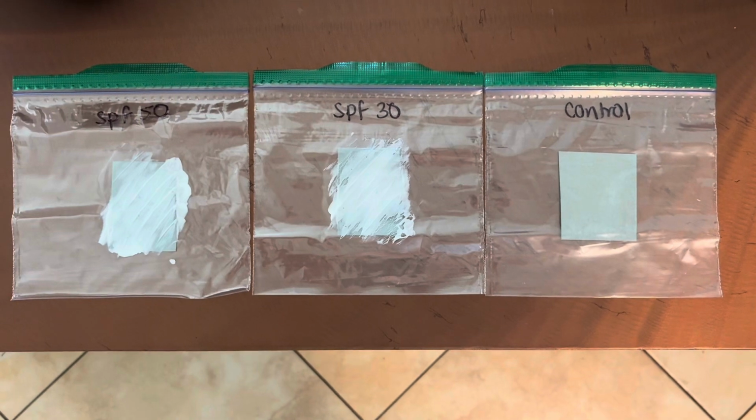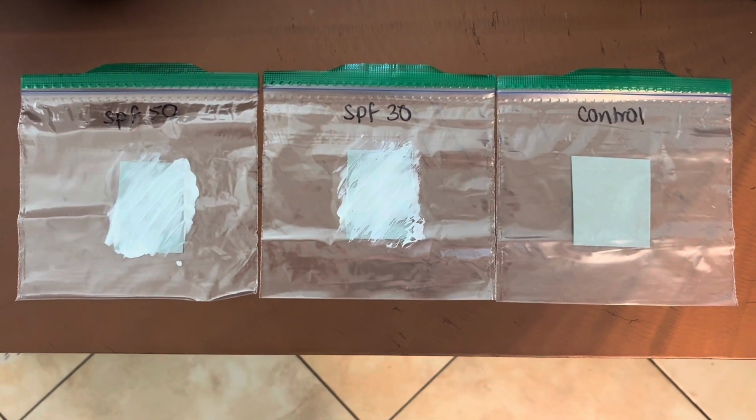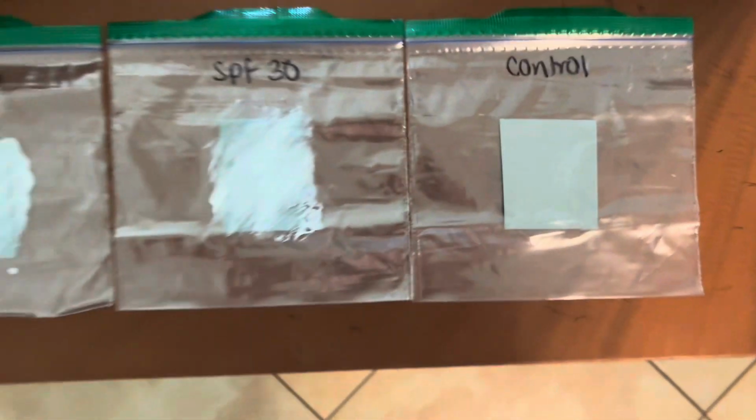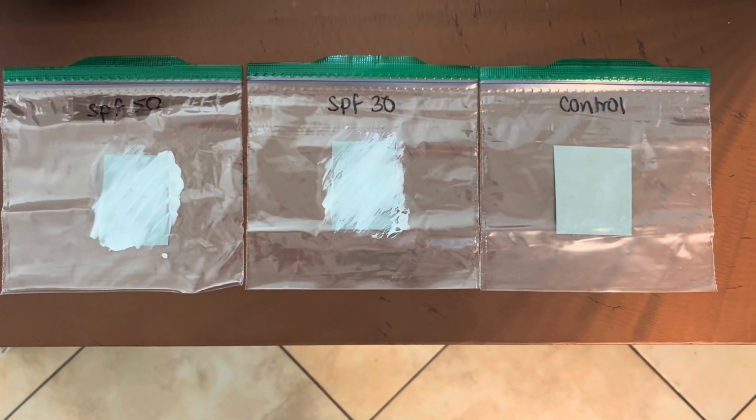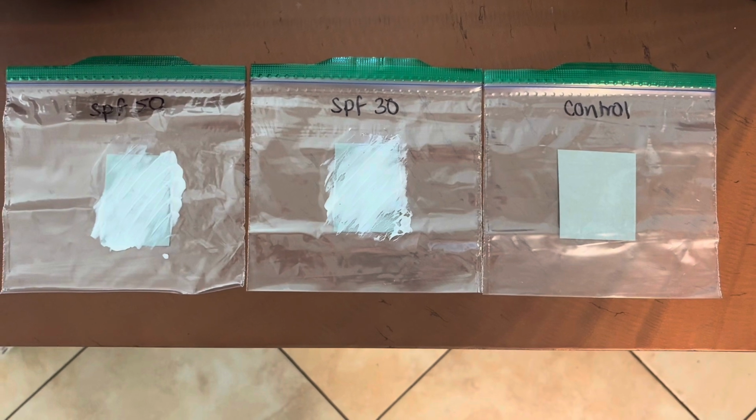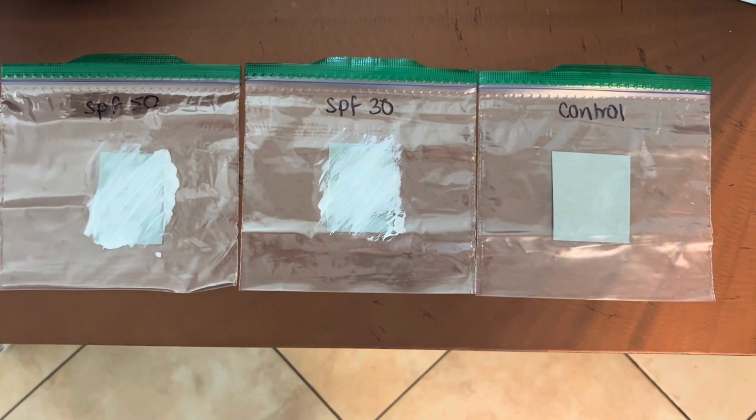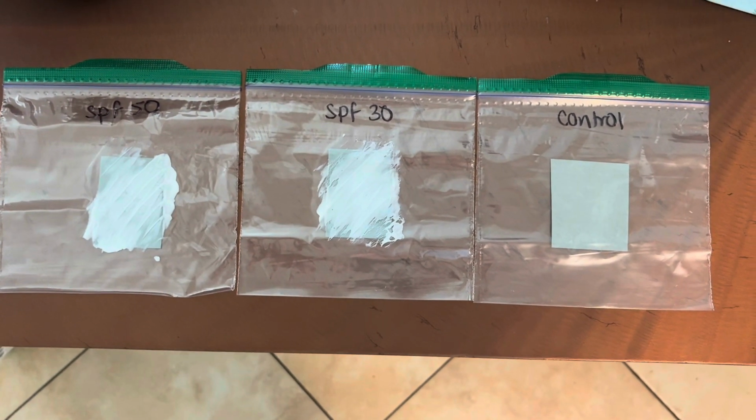So here we have our 3 bags with our sunprint paper inside. We have our SPF 50, our SPF 30, and our control. We will now go out into the sun, which is a UV index of 8 right now, for 5 minutes to see the effects of the sun rays.